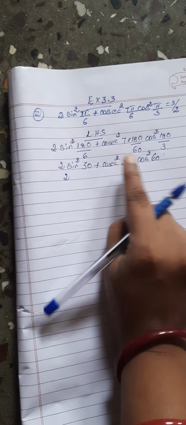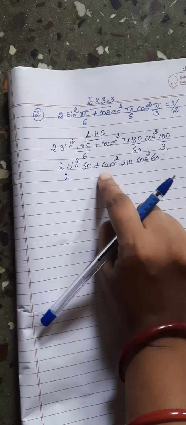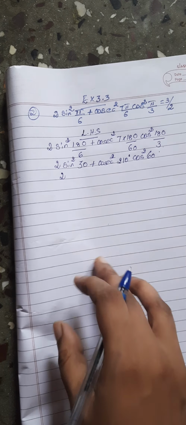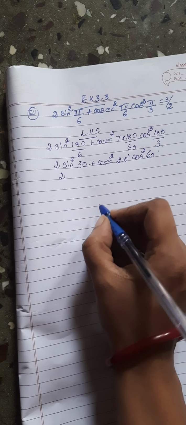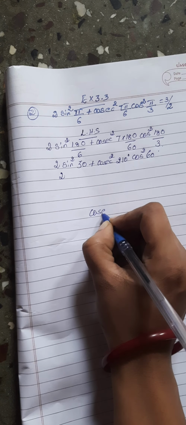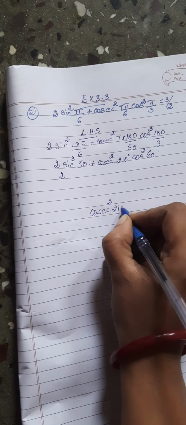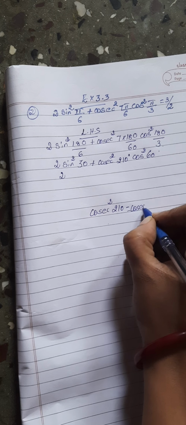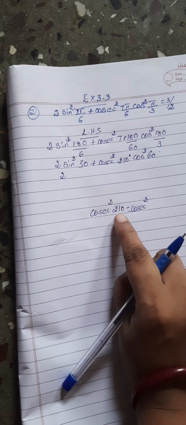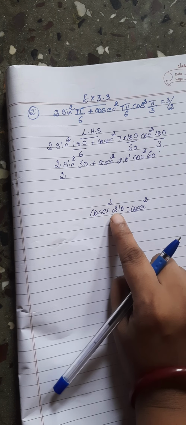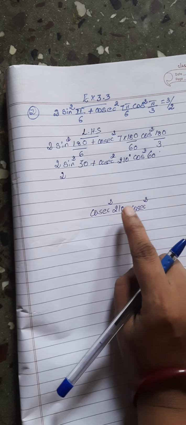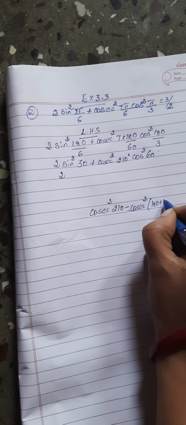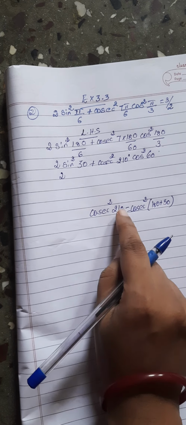This you have direct value, this you are having direct value, but here you are not having direct value. So I will use allied angle. How to find allied angle? I already told you, I will tell you how to find allied angle. See, cosecant square 210. Already we discussed in second exercise. Cosecant square 210, you can write either 180 plus 30, otherwise 270 minus 60. 210 you have to get. So 180 plus 30, I will get 210.